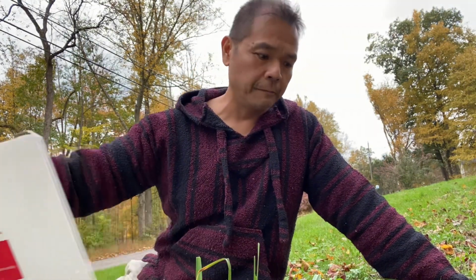So I know I gave you a lot of information here, but I'm gonna go ahead and zero this rifle, and we will go from there. So I'm gonna go ahead and fast forward this.